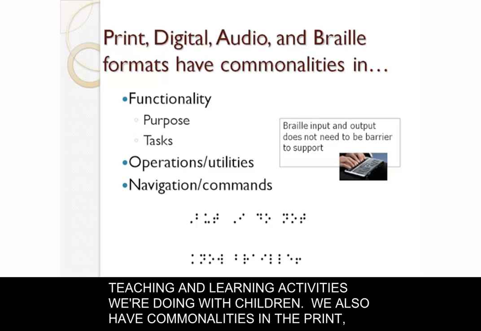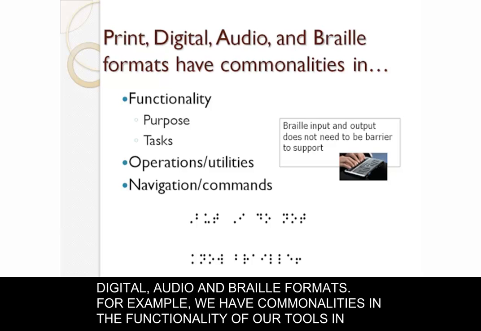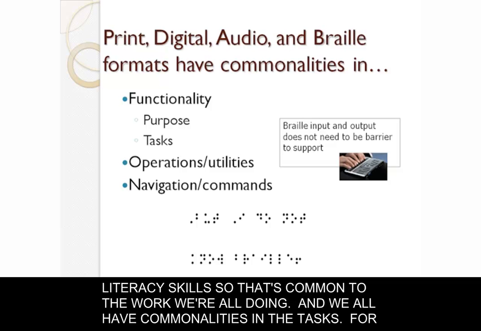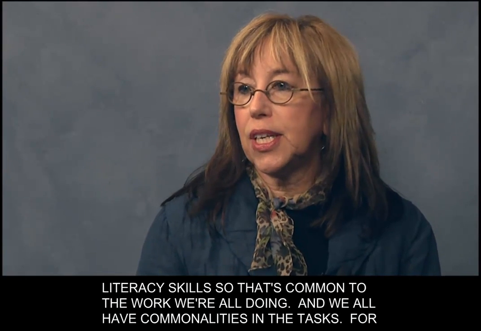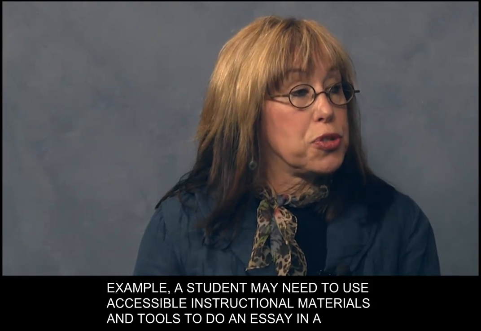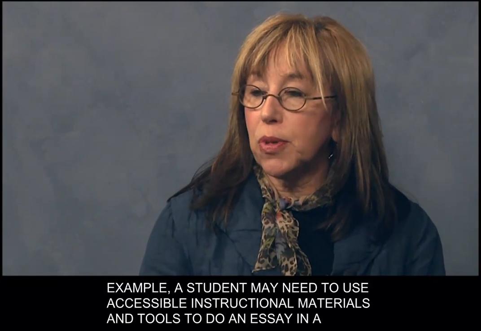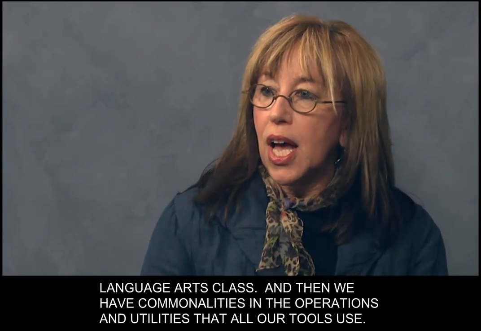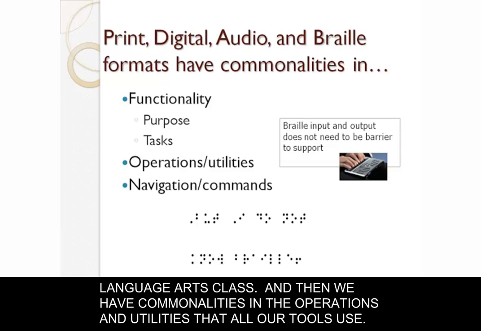We also have commonalities in the print, digital, audio, and Braille formats. For example, we have commonalities in the functionality of our tools and using accessible instructional materials. For example, the purpose is to help kids gain and acquire literacy skills. So that's common to the work we're all doing. And we all have commonalities in the tasks. For example, a student may need to use accessible instructional materials and tools to do an essay in a language arts class.